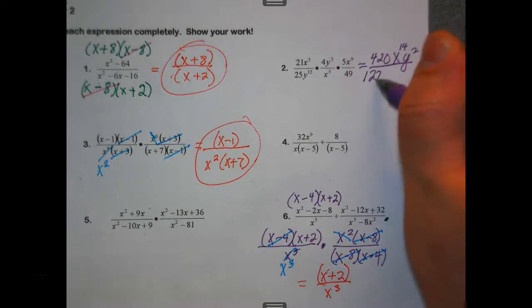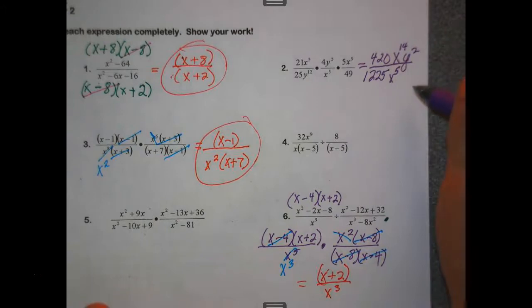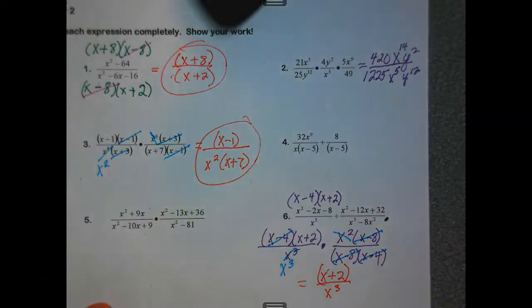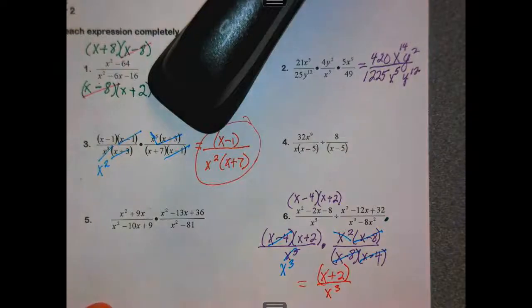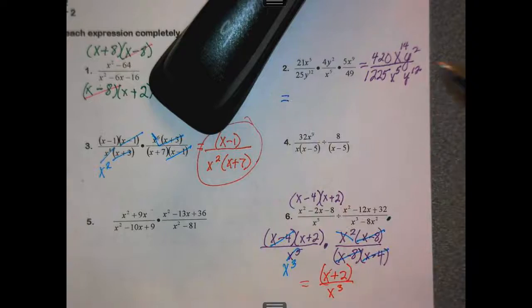Denominators, 1225, x to the 5th, y to the 12th. What is 420 over 1225 reduced to? Anyone?